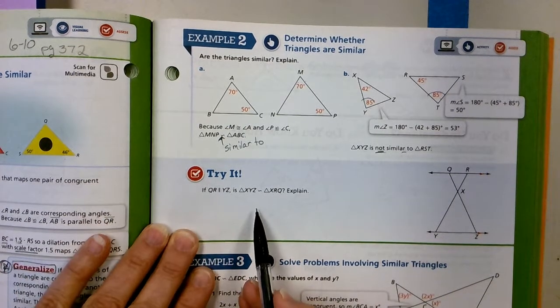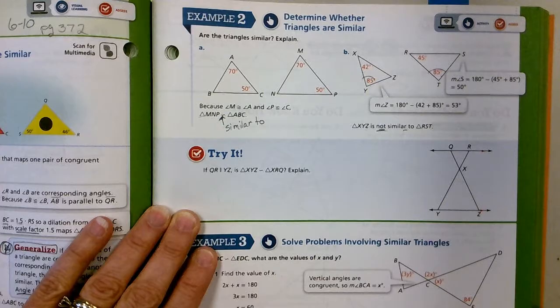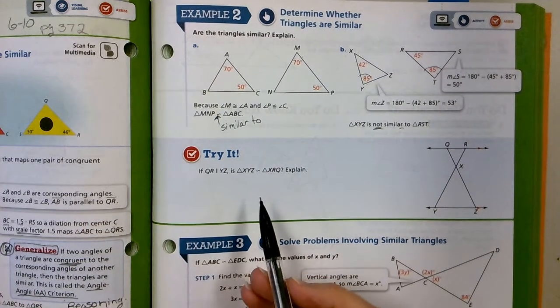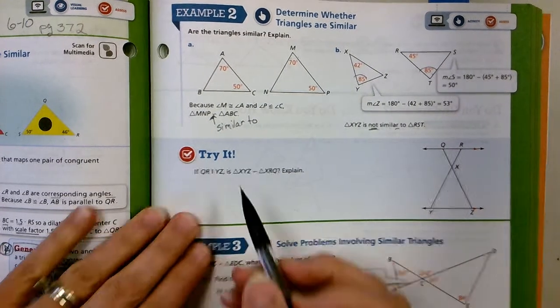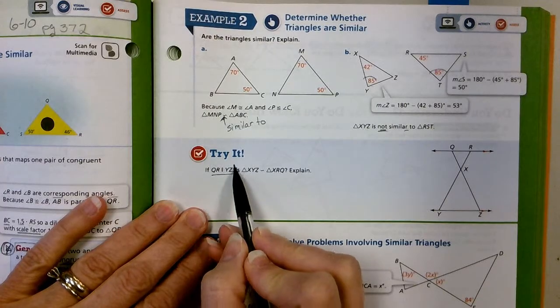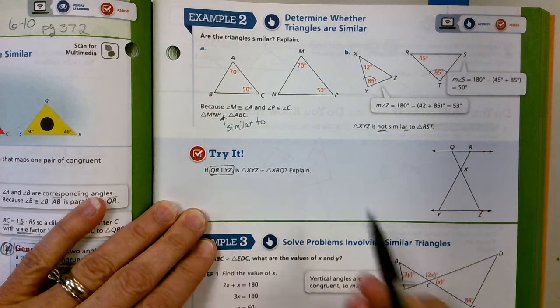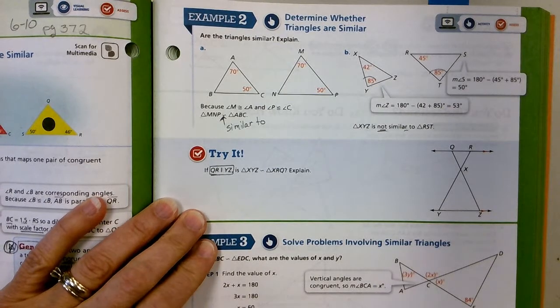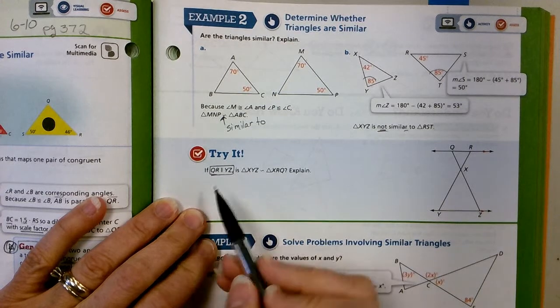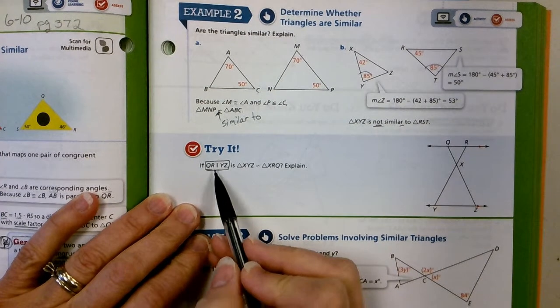Now we're going to go down and try it. It says, knowing that this is a huge piece of information, okay, because if we don't have parallel lines, then we can't use the information from previous lessons about angles to know that they're congruent or not, okay? So this piece of information is super important.